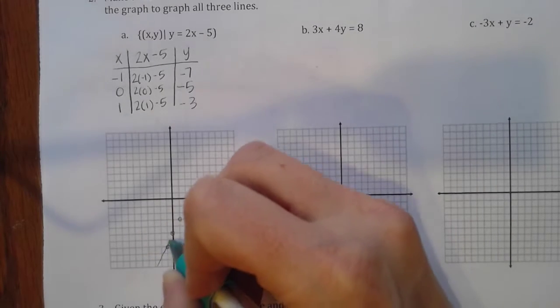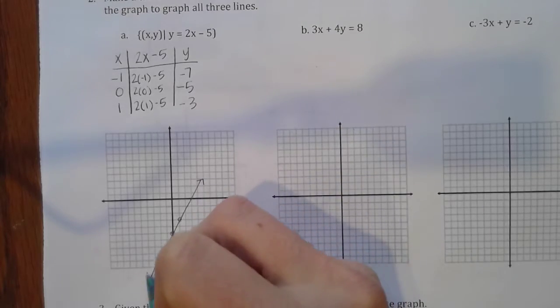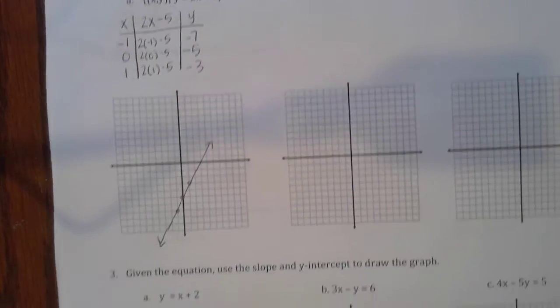And you should get a straight line. If you didn't, then you did something wrong. You need to go back. Okay? And just graph the line.